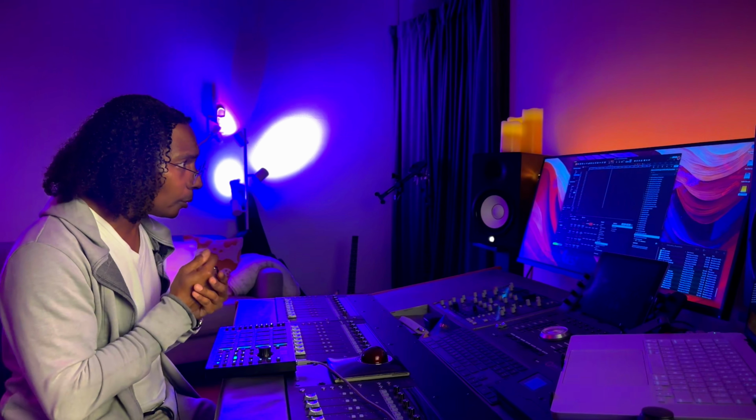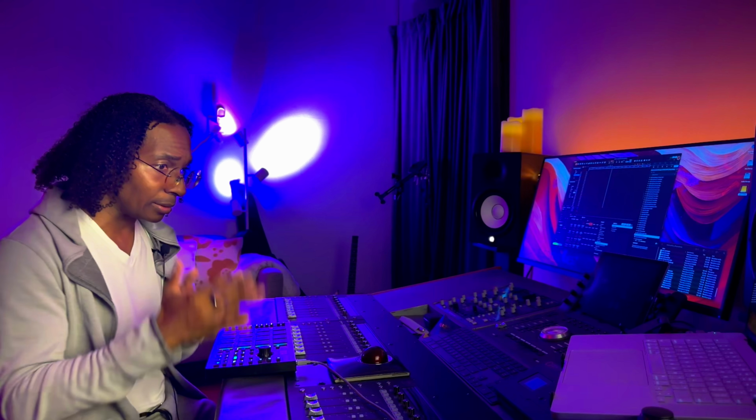I am looking forward to them getting closer to the official release because I believe that's when we'll get the MPC3 VST plugins for using within your DAW.